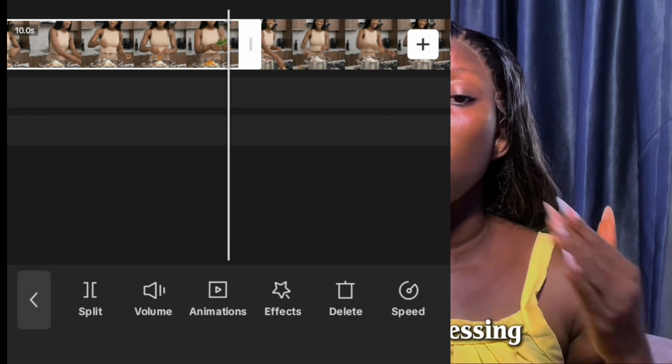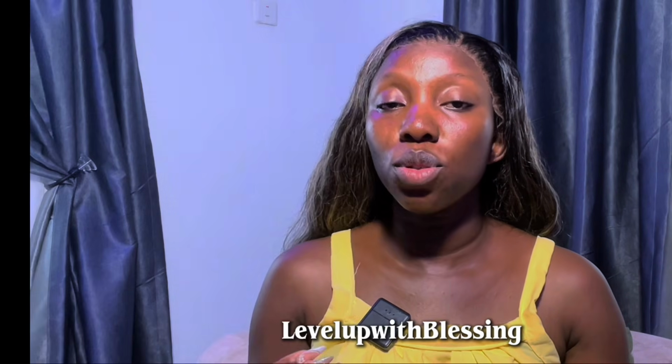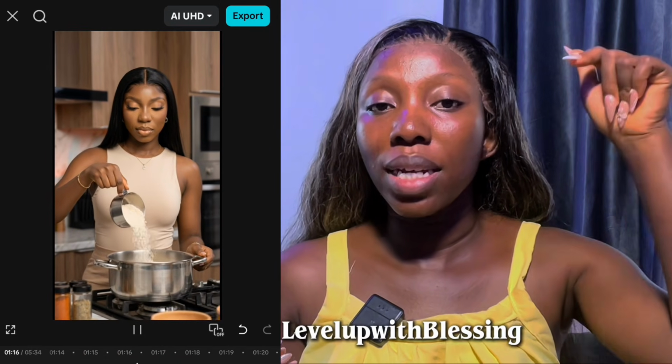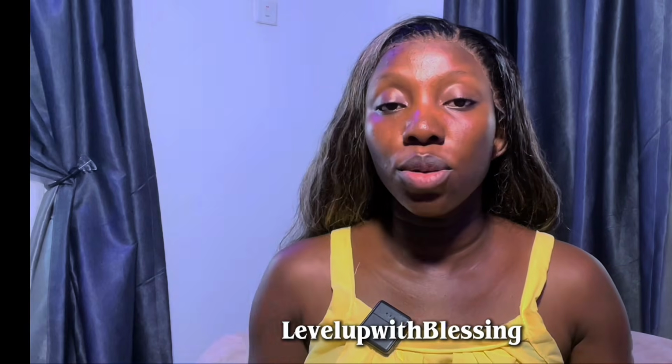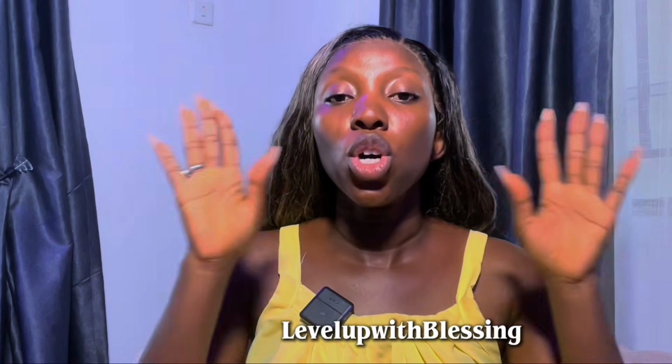Now once you're done with cutting out the bad parts that you don't need, splitting and editing, all you have to do is click on export and then click on save to device and you're basically done. So you can upload this on any social media platform of your choice.